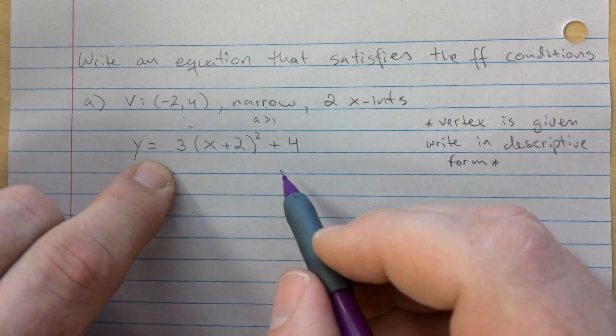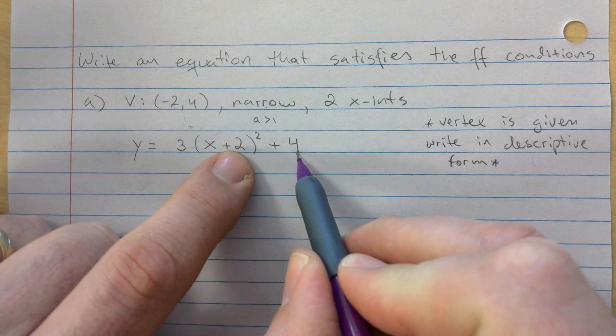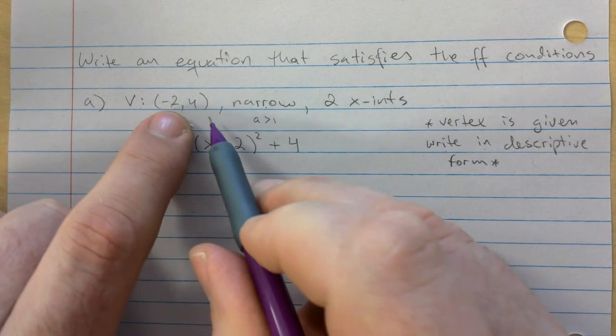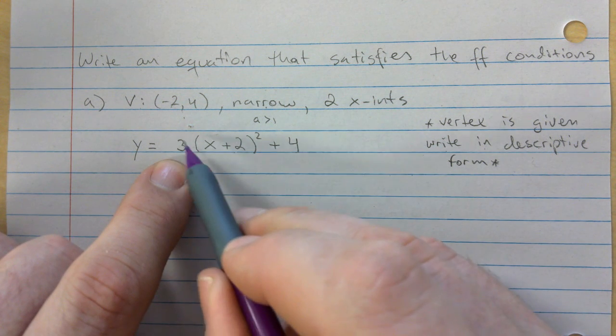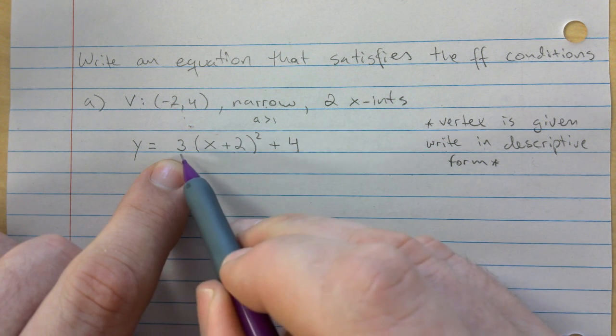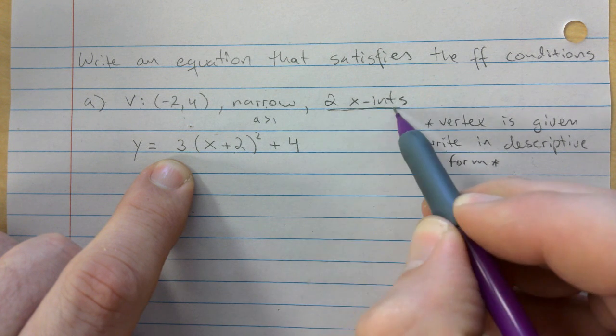And now you have to add a final touch. You can't argue with these two values, right? They are given to you by the vertex. You couldn't argue with this because it has to be bigger than 1. But you want 2 x-intercepts. What does that tell us?